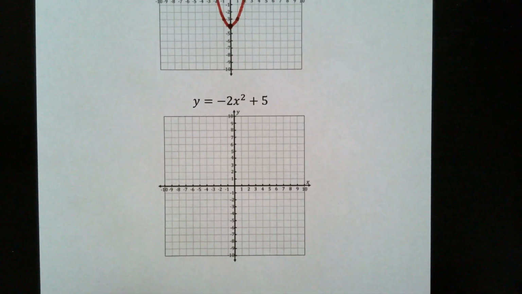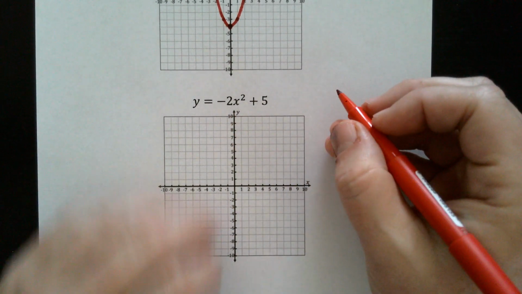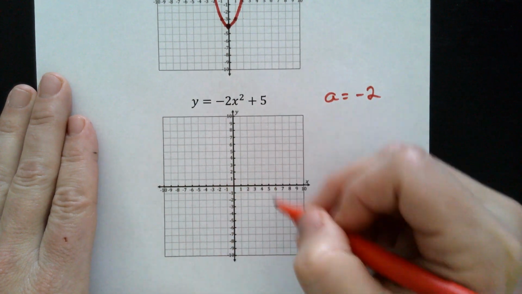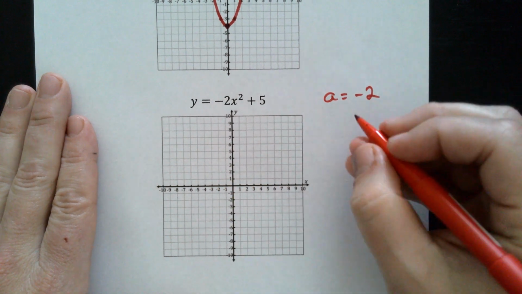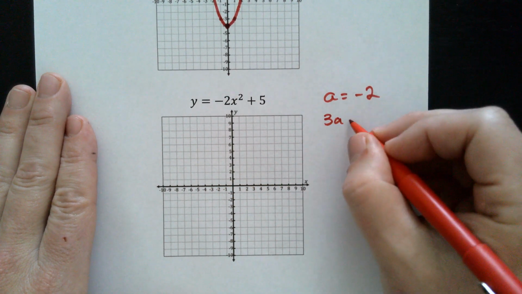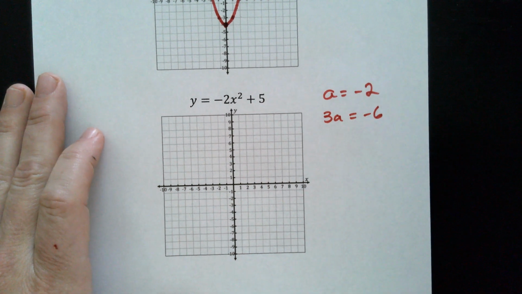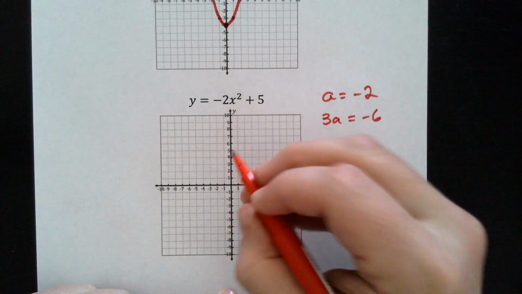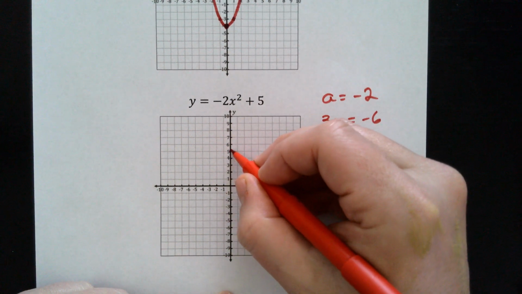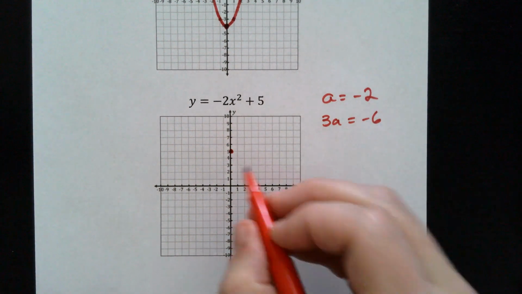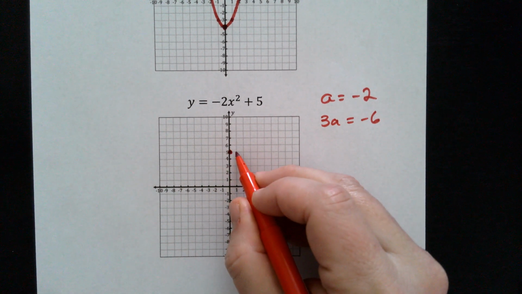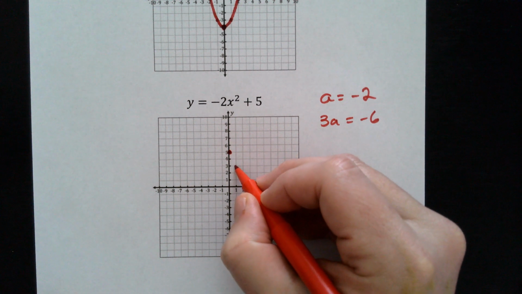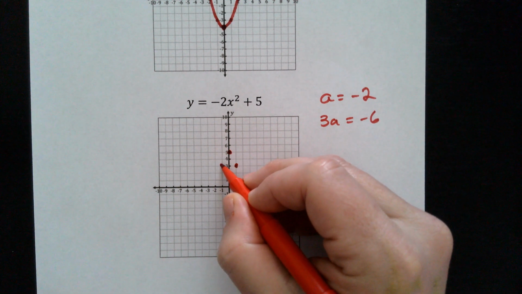So we have y is equal to negative 2x squared plus 5. A is equal to negative 2, so that tells us it's going to be opening downward, frowny face, right? And in 3a, what's 3 times negative 2? It's negative 6. Okay, where are we going to start? Well, this tells us that. We'll start at 5. So we'll put our first point right there. And then I move over 1, and this is negative 2, so down 2, over 1, down 2. Do the same thing on the left, over 1, down 2.